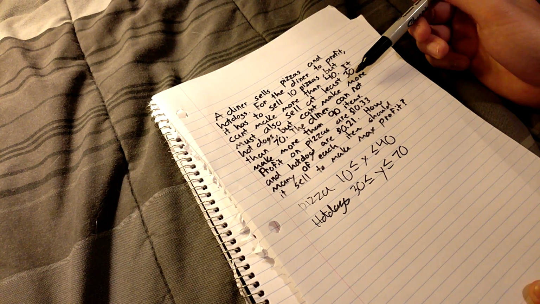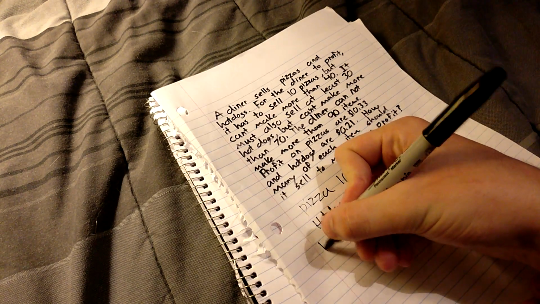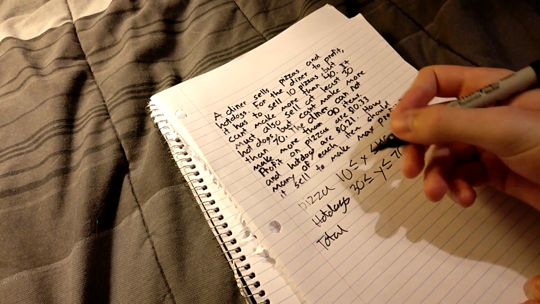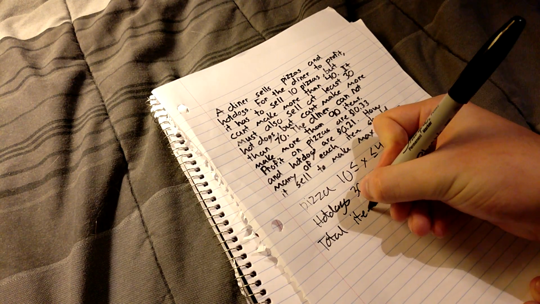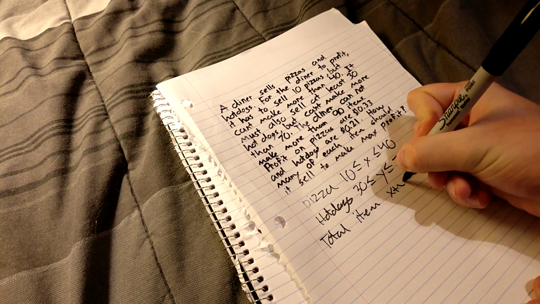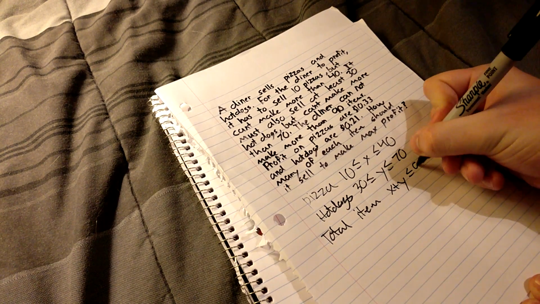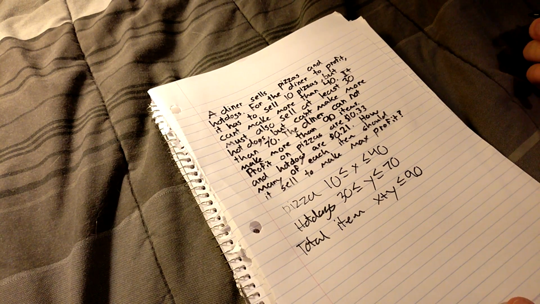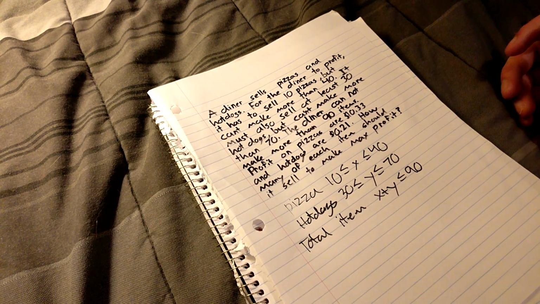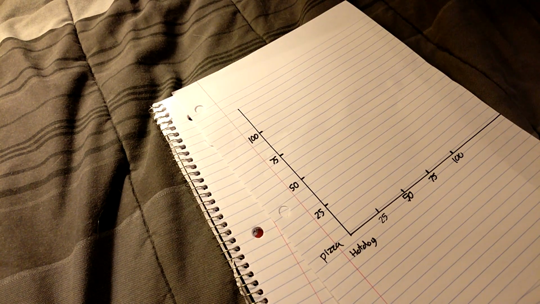Then the diner cannot make more than 90 items. So total items, pizzas plus hot dogs, is less than 90. So from here on, we can start graphing it.